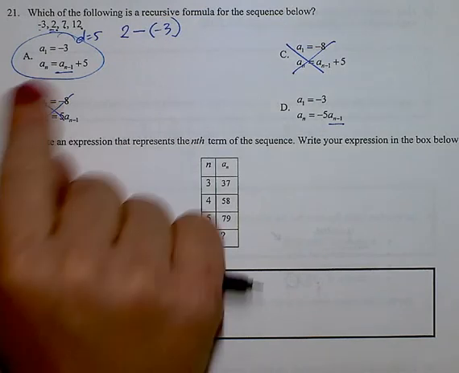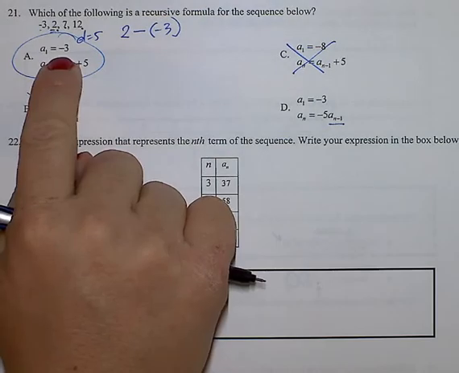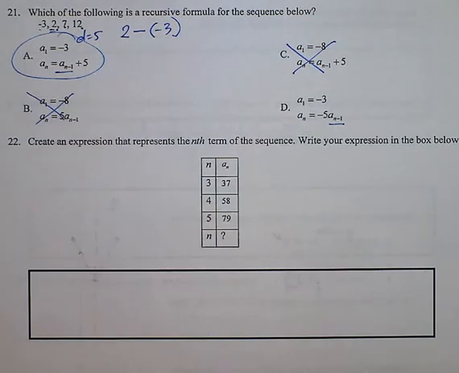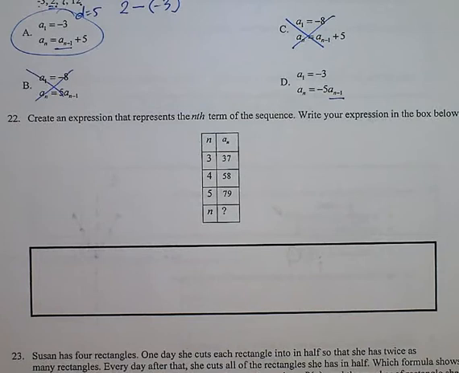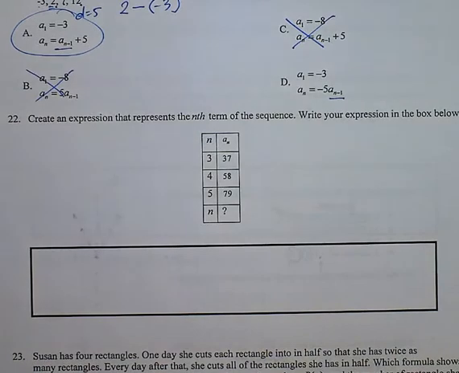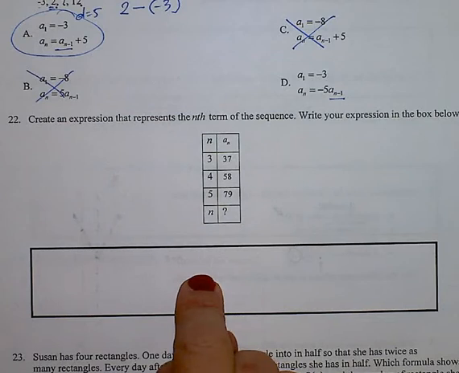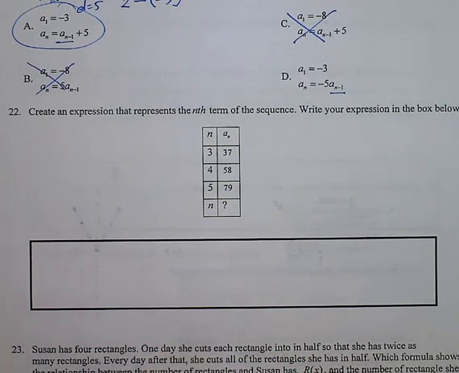State the first number of the sequence, add to it the common difference. Okay, there's a couple different ways to do number 2. As a reminder from yesterday, please listen. What goes in the box? Just your answer. Okay, create an expression that represents the nth term of this sequence.